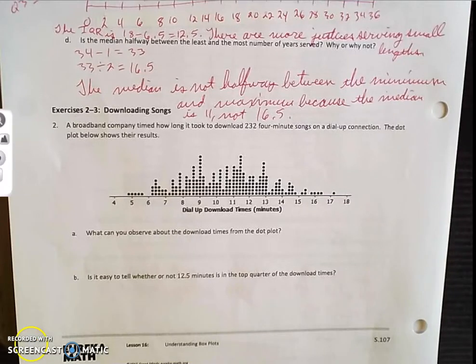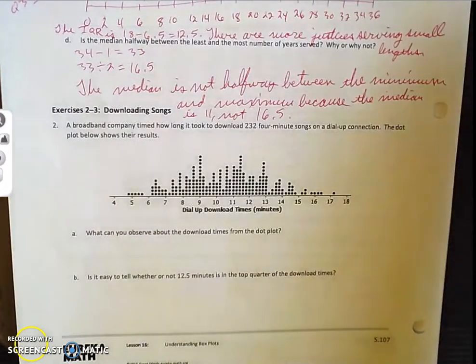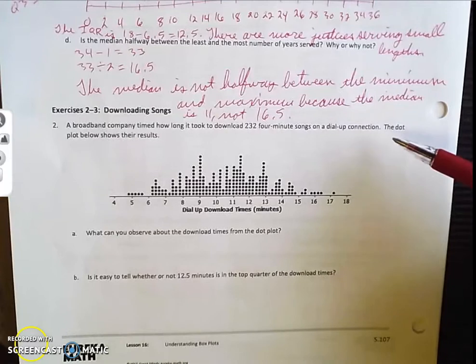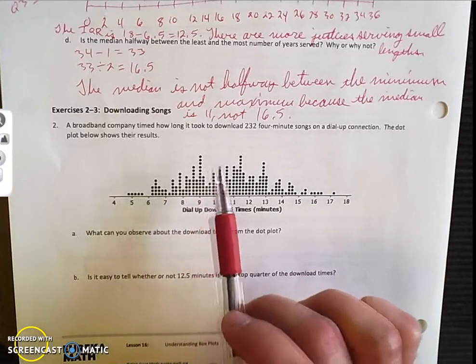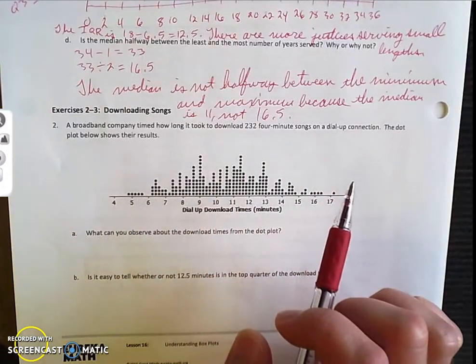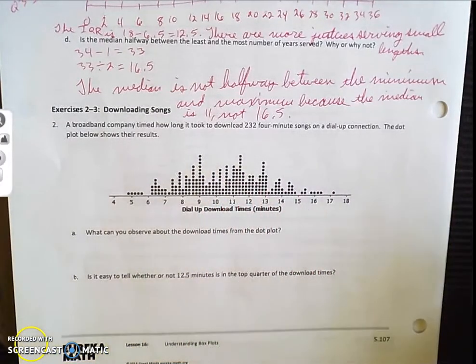Okay, so now taking a look at exercises 2 and 3, we're going to look at some data based on downloading some songs. So a broadband company timed how long it took to download 232 4-minute songs on a dial-up connection. So the dot plot below shows the results. So what can we observe about the download times from this dot plot? So we can see that it has almost a symmetrical pattern, okay, with almost that mound shape.